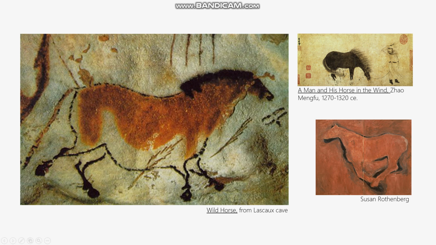To give you an example, in the Rothenberg, a lot of the control is on this outside edge and this interplay between the dark and the light on that outside edge. And then the looseness is in the very energetic filling of the space in between and the filling of the outside space. And that's not the case with this wild horse from the Lascaux cave. The looseness and the control are a little bit more unified. They're not so much in opposition to each other.